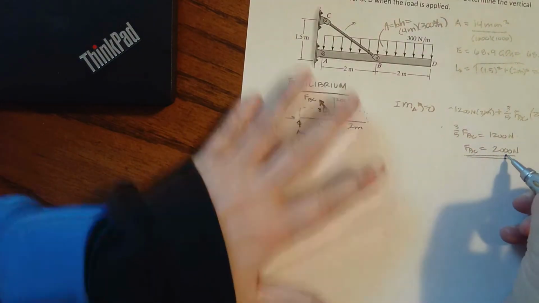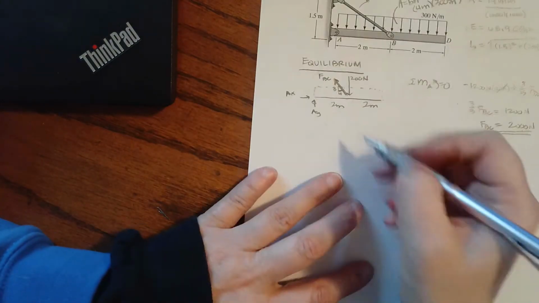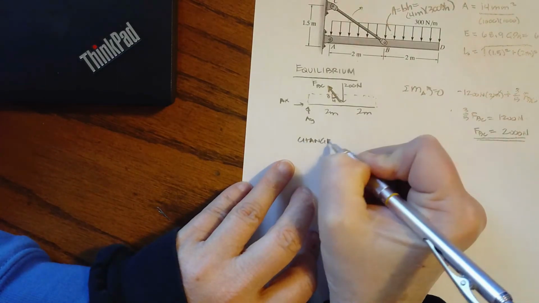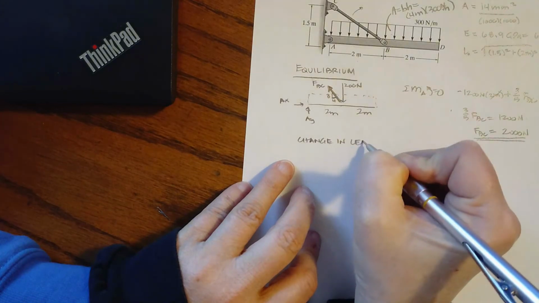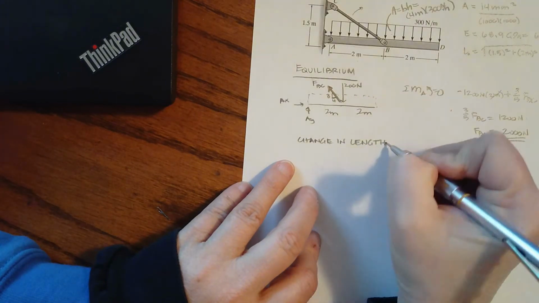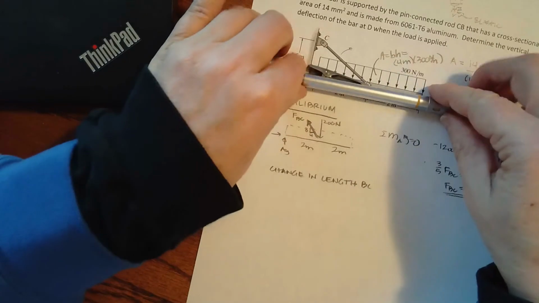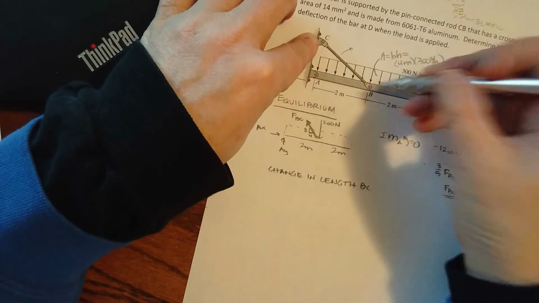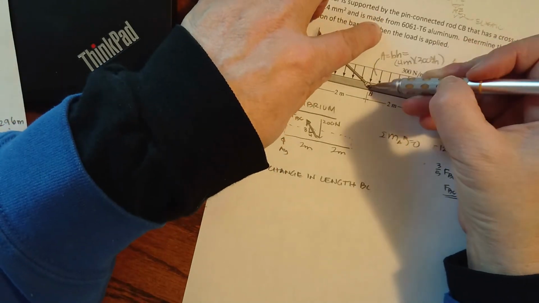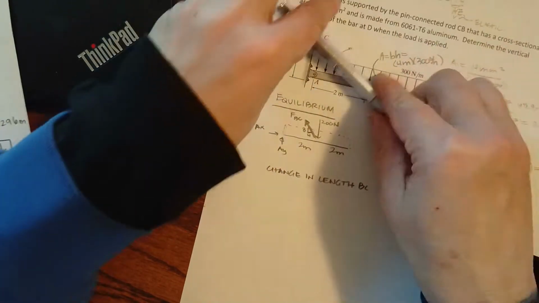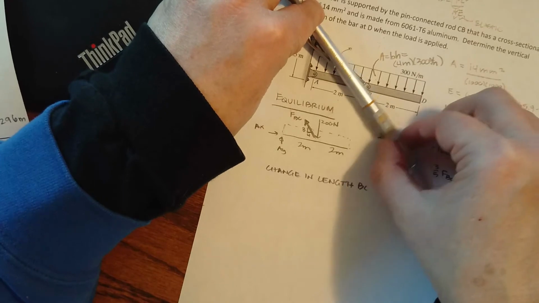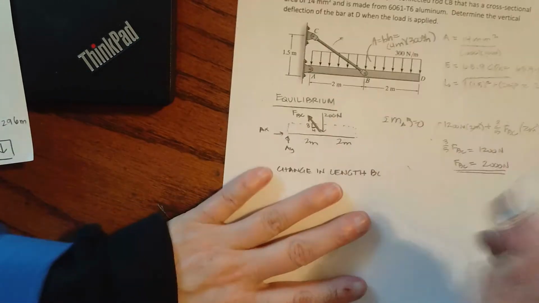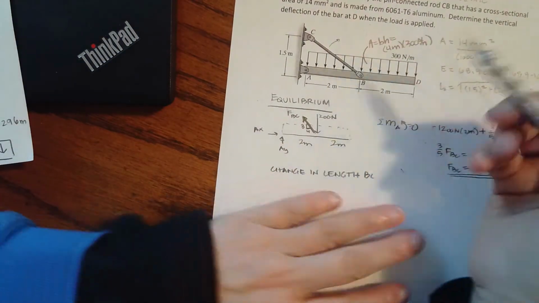So if the force of BC is 2,000, then I know the change in length of BC, because remember, as this rotates down, BC is going to stretch. So let's just go ahead and get that delta. It's not like it stretches straight down and 100% of that stretch goes down. It's kind of stretching at a weird angle. So let's just go ahead and get the final length of that bar.